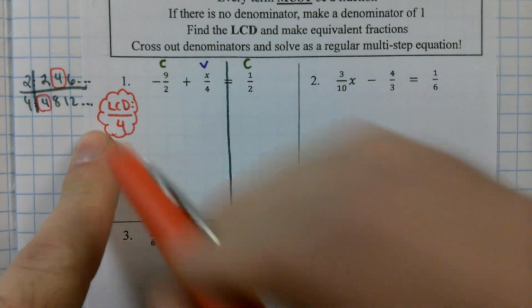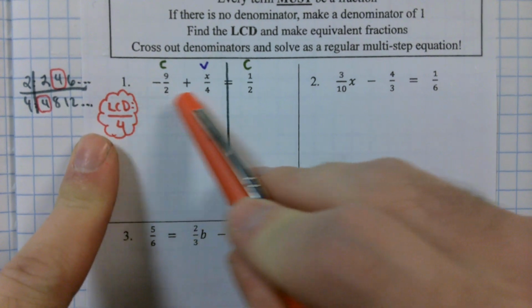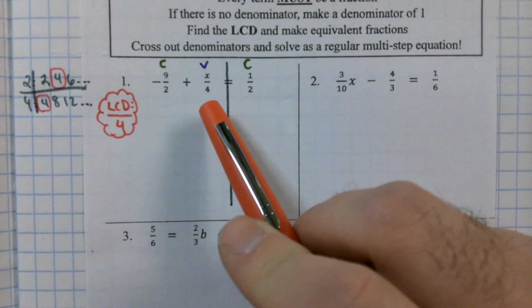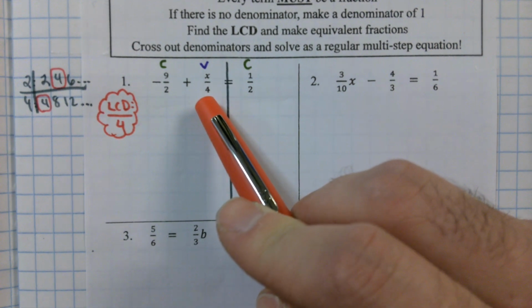My LCD is 4. What does that mean? Now that we know the LCD is 4, we want to turn all of these into fractions with a 4 on the bottom. Okay? Do I need to touch this middle term at all? No. Why not? Because there's already a 4 on the bottom.